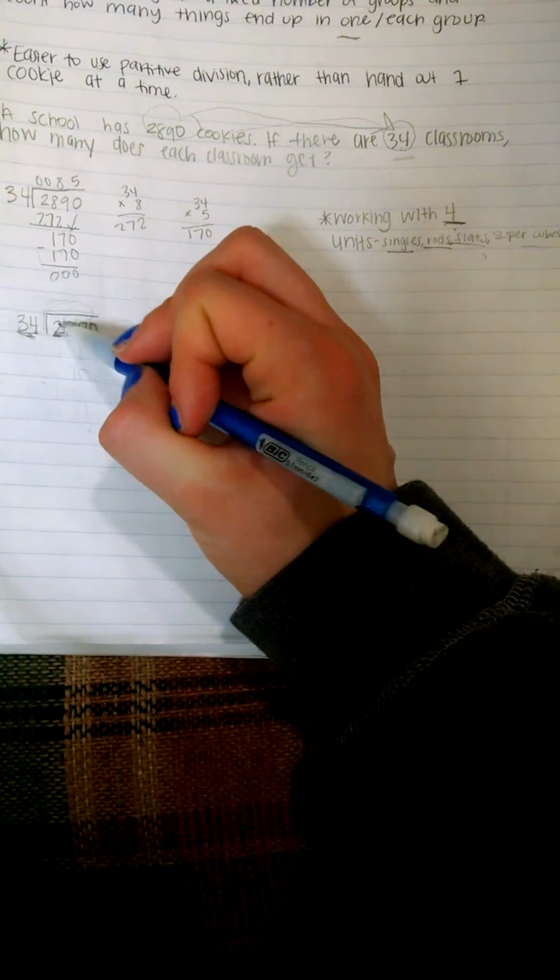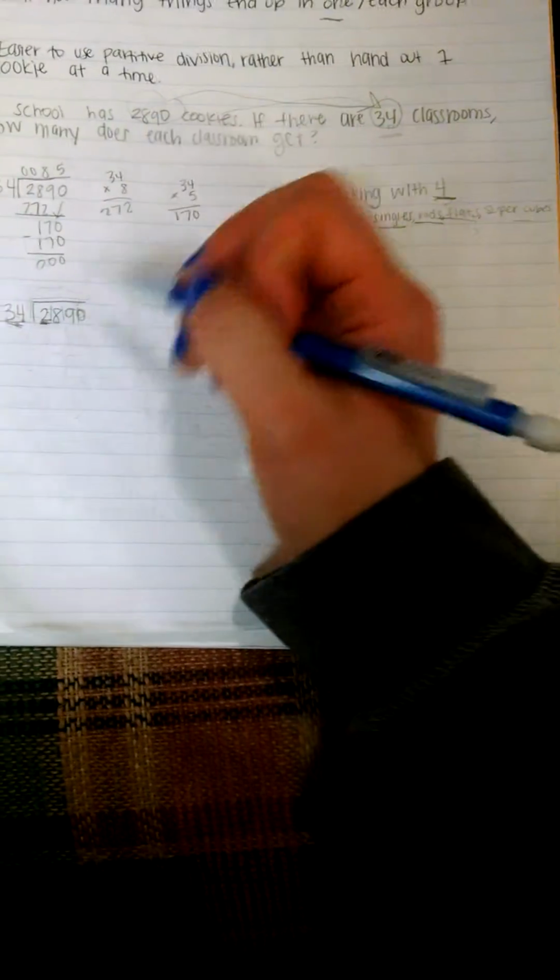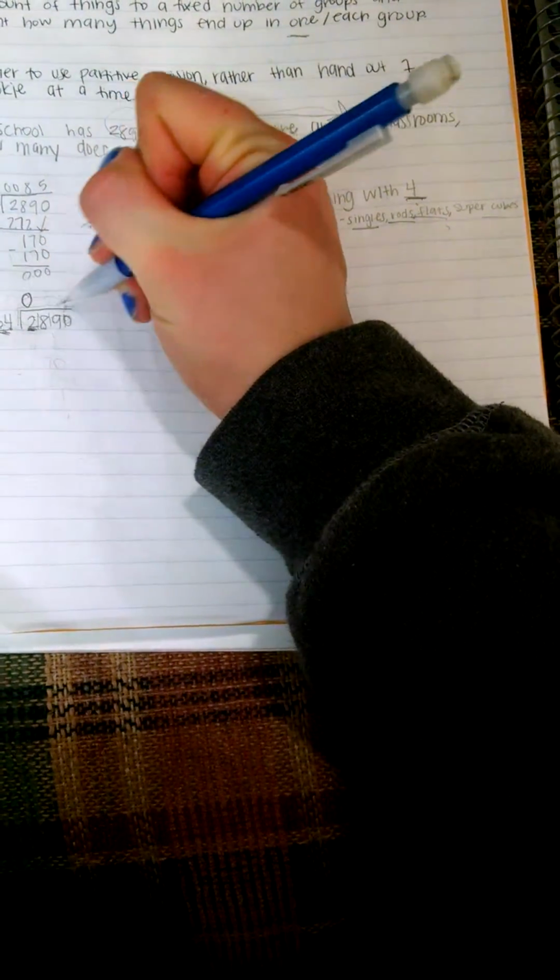How many times does 34 go into 2? That would be 0. So we can put this 0 up above because we are working right here. This is going to be our answer because this is saying that 34 times 0 is 0. Alright? So we can put that 0 there. Now, how many times does 34 go into 28? Since 34 is bigger than 28, it can't go into it. We have 0 again. So 0 times 34 is 0.